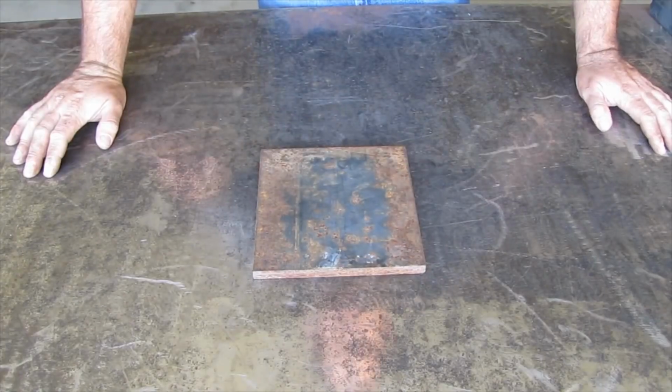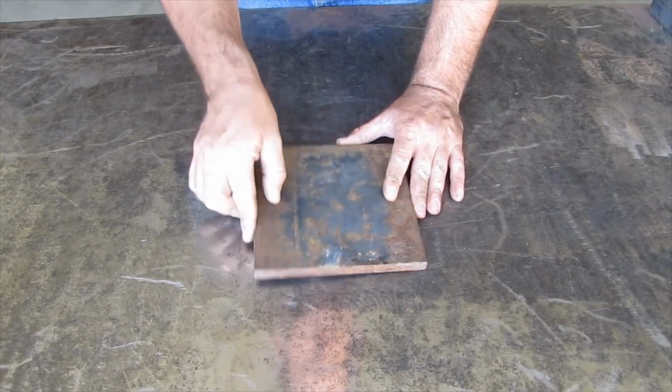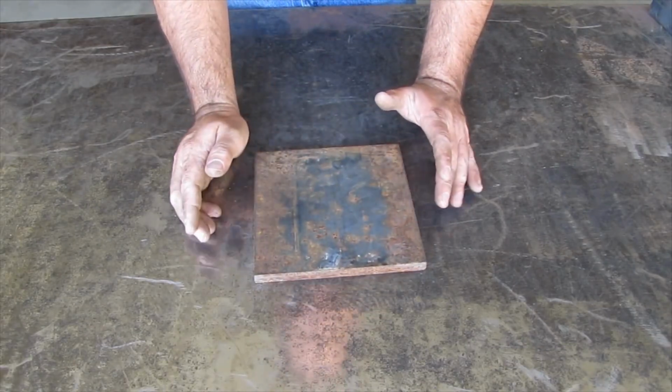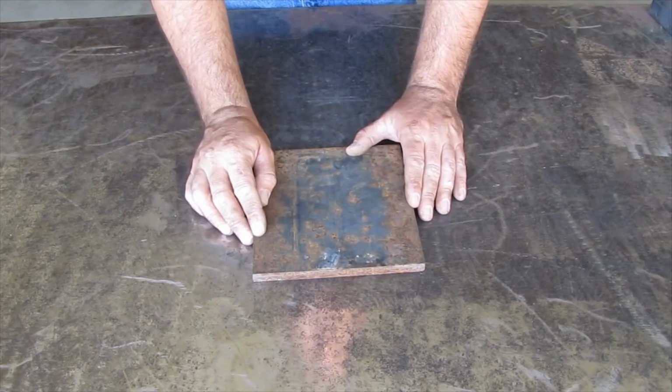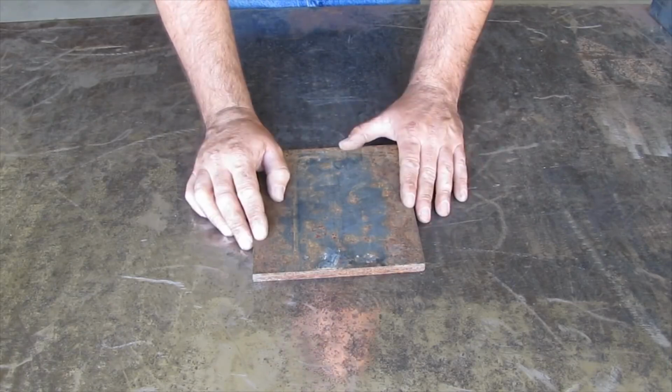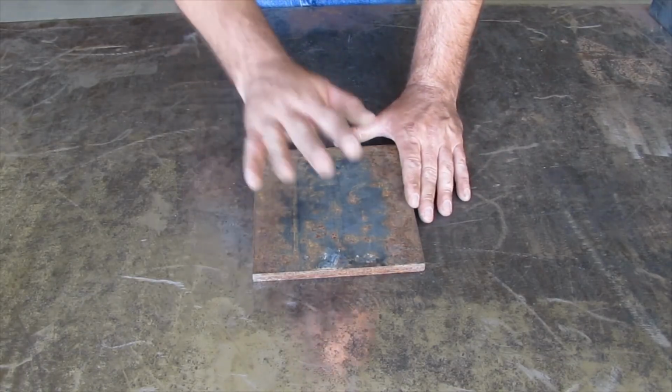Now this is some plate. This is 1/2 inch thick steel. This can be used for something like a tabletop or a base plate for something. You name it, whatever you need a heavy piece of steel for, this is it.